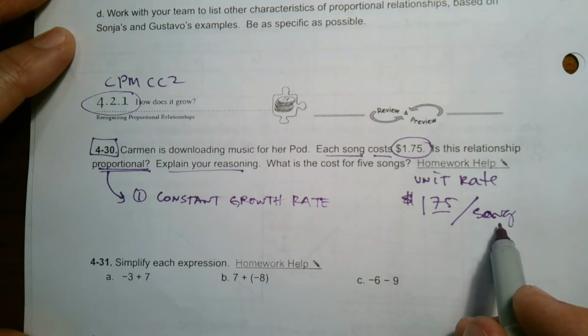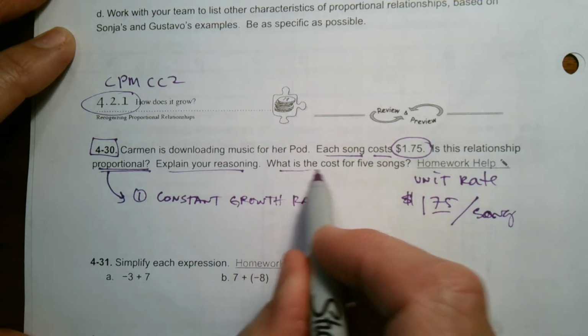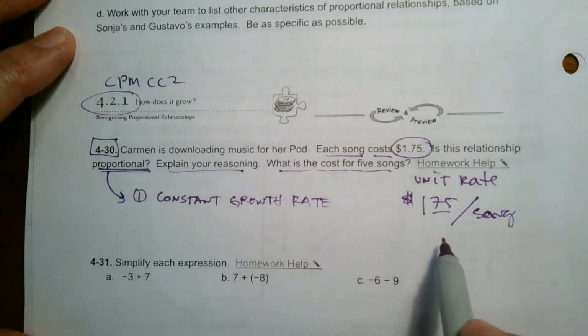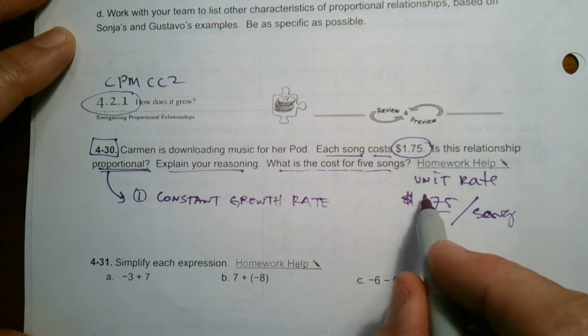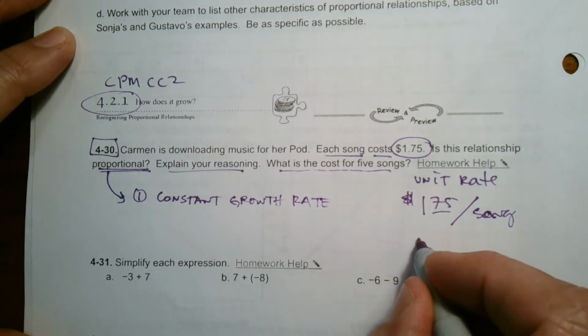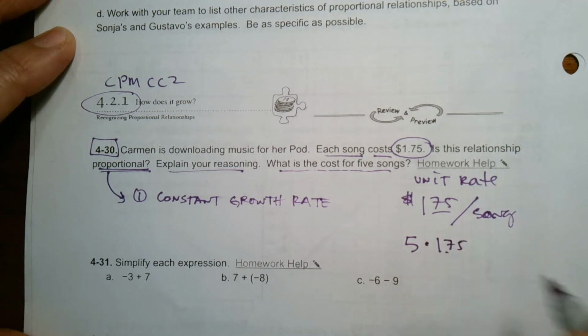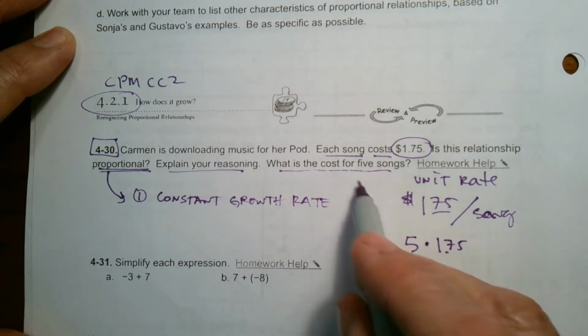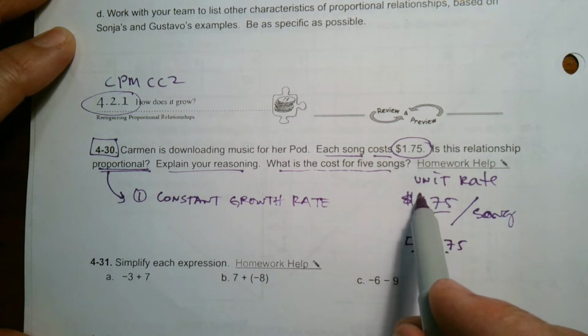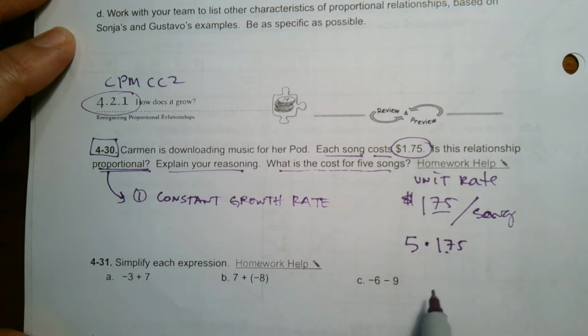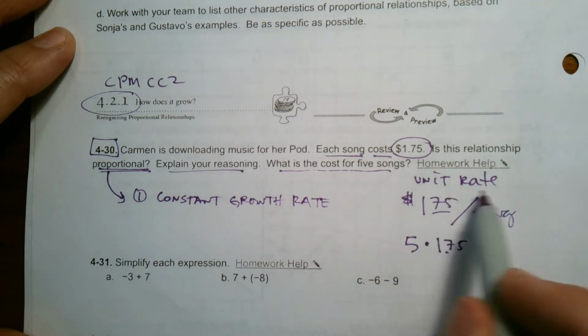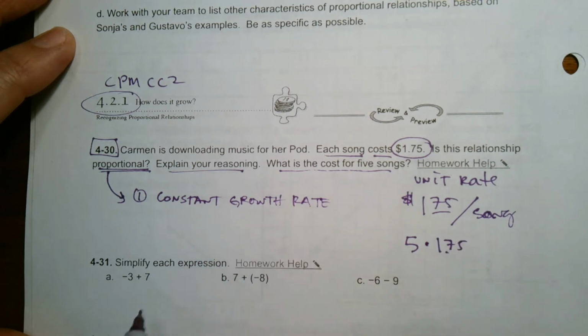It is a constant rate because on this question, if I want to find the cost of 5 songs, I can. I would multiply 5 times $1.75 to find out how much that would be, right? Because it's a constant rate.